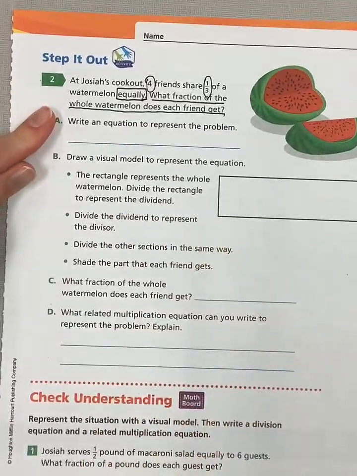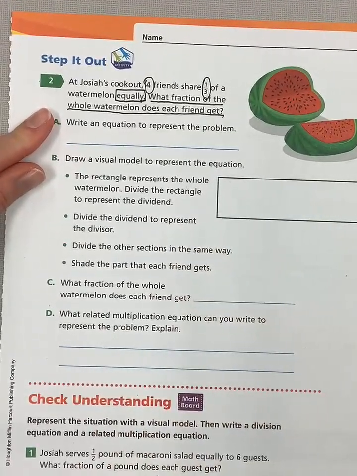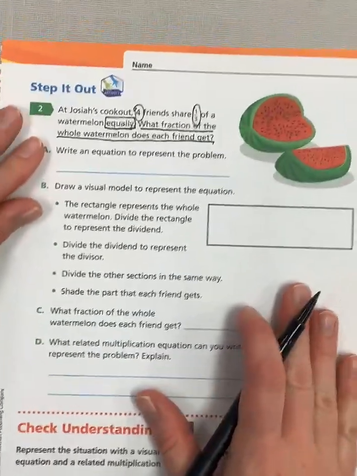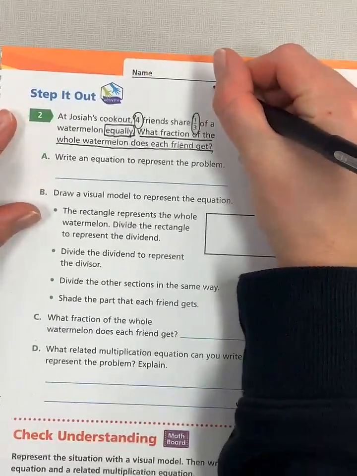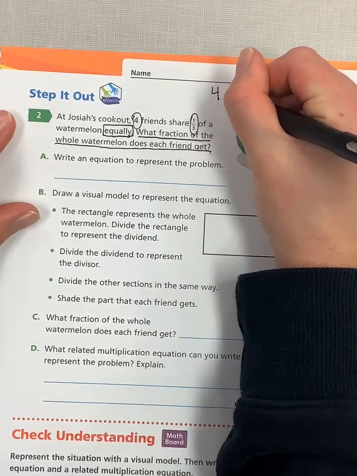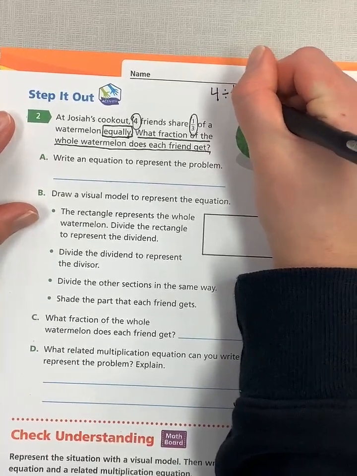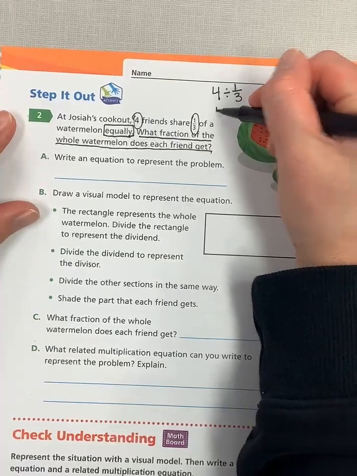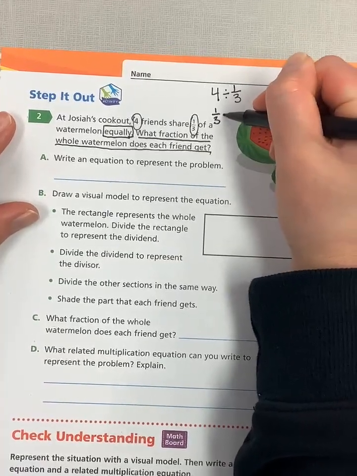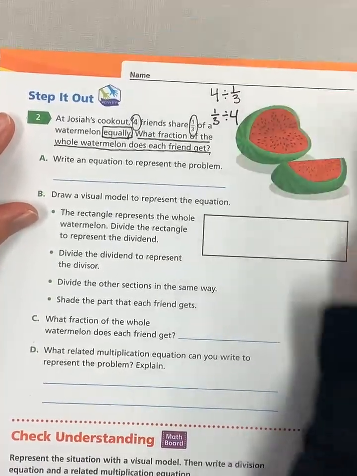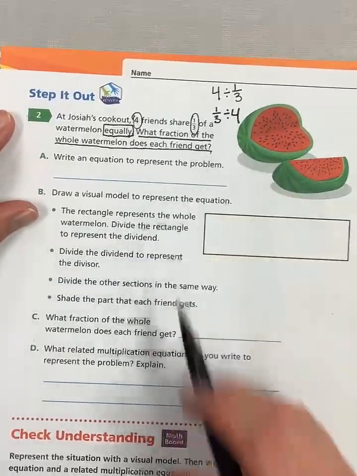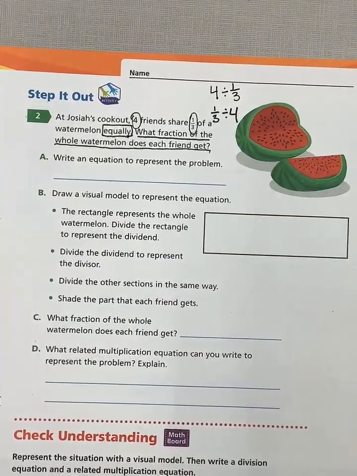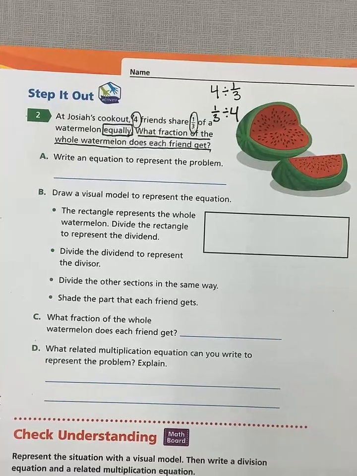Part A, write an equation to represent the problem. I want you to think for a minute, okay? Is this, and I'm going to put this up at the top, am I dividing 4 friends into 1/3 of a watermelon? Are you dividing up those people? Or are you dividing up 1/3 of the watermelon between 4 people? If you flip-flop these numbers, it is not right. So think, am I dividing up the friends or am I dividing up the watermelon?